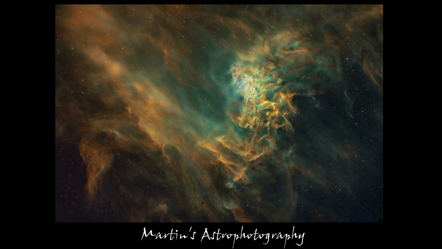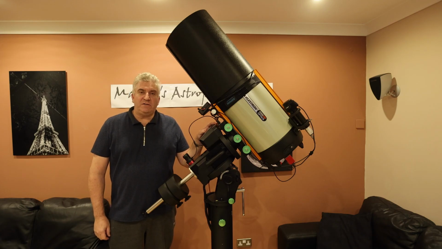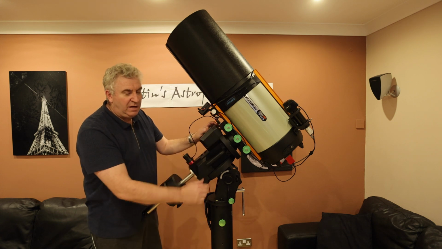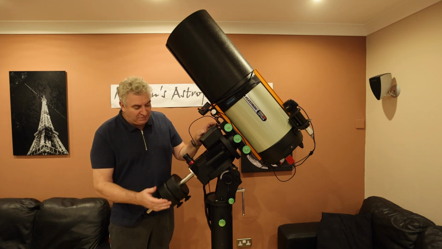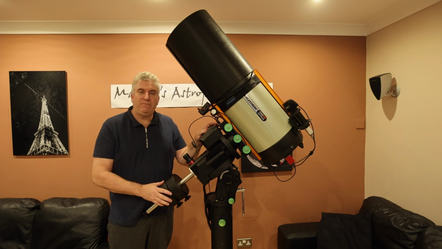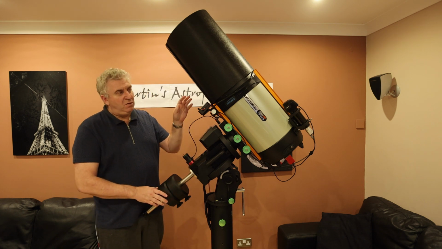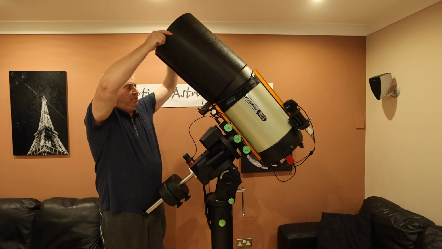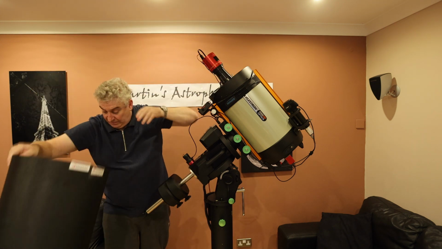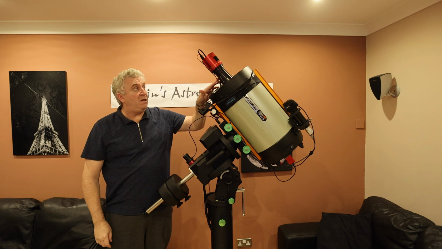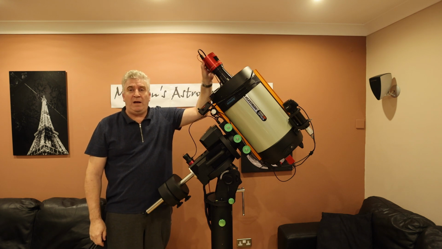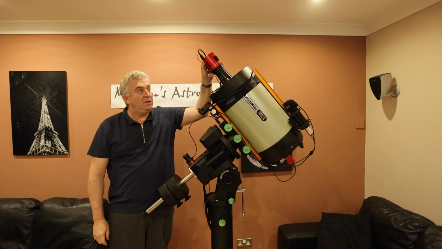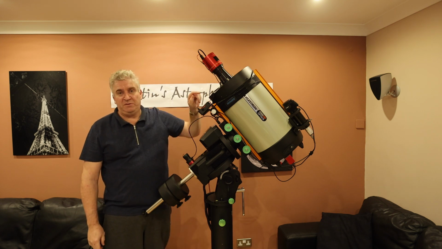But anyway, let's show you first the equipment that I used to acquire this image before I show you how I processed the data. So this is the rig I used to take this image. It's a Celestron Edge 11 HD telescope mounted on the EQ8R Pro mount from Skywatcher, and it's fitted with the Hyperstar system. So underneath the dew shield we have the Hyperstar lens with the ZWO ASI 2600MM Pro with a filter drawer for 2-inch filters in between.